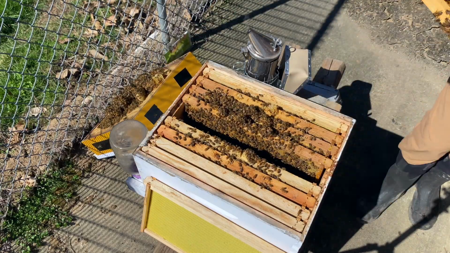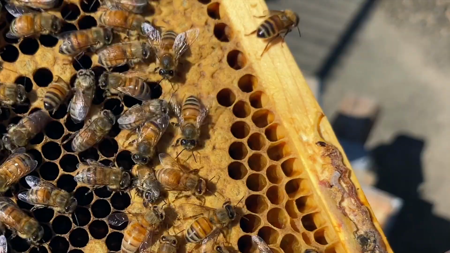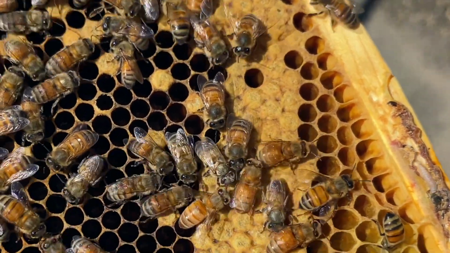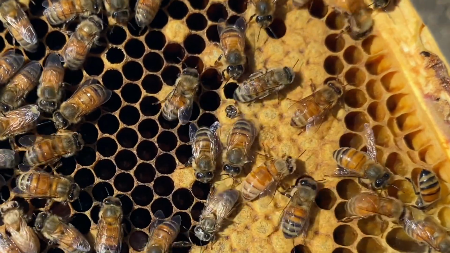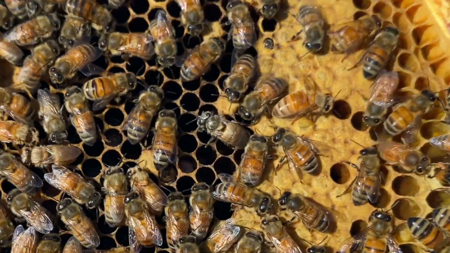Let's try to get this. Here she comes. There she goes. Brand new bee. Look at her wings. Welcome to the world, bee. She's going to start looking for something to eat.